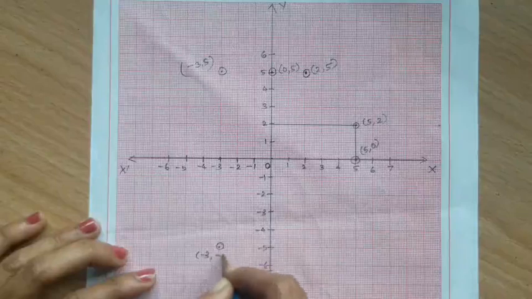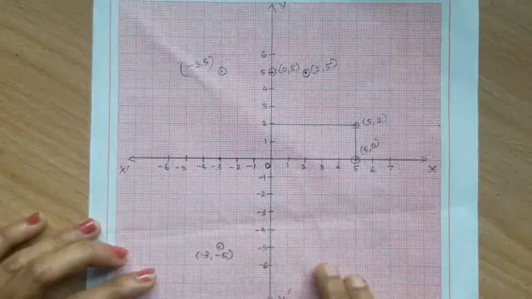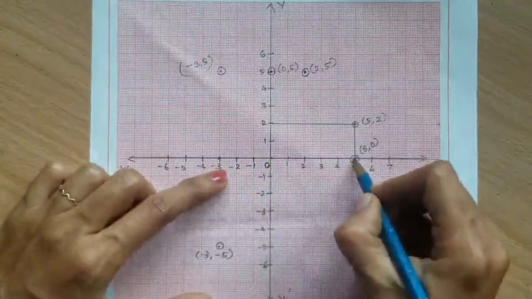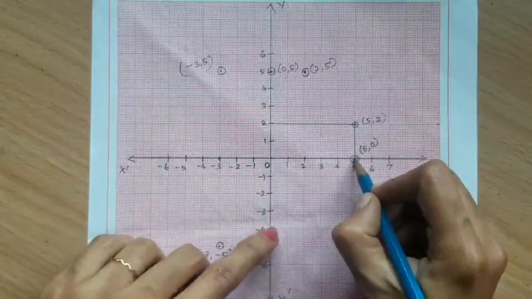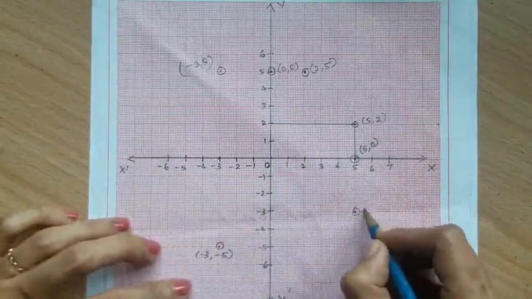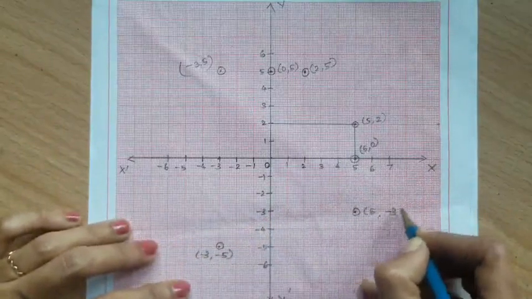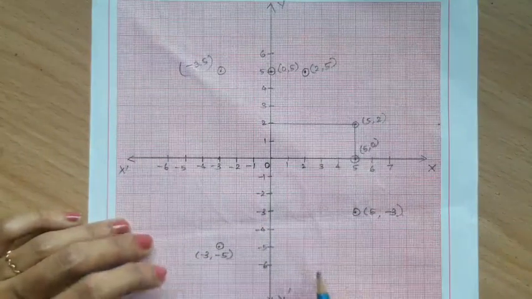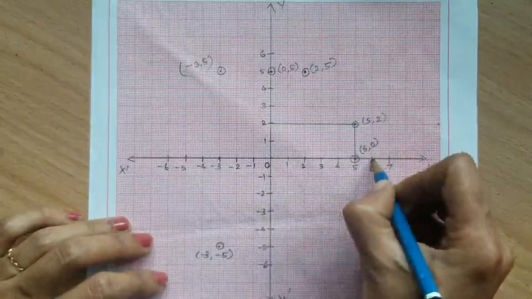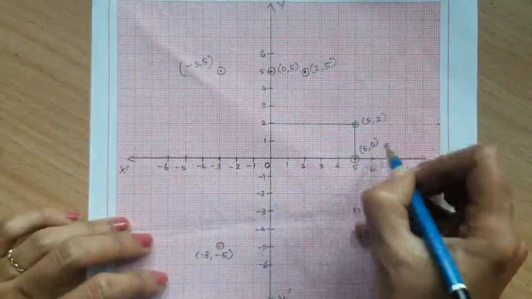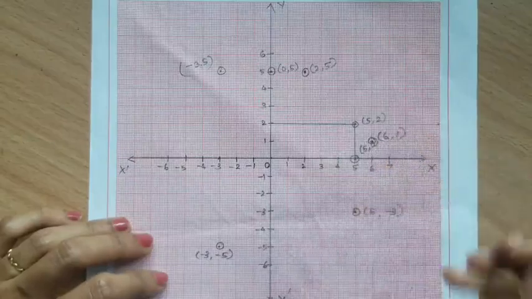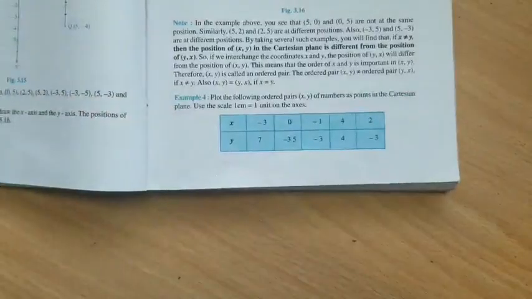Then (5, -3). The x value is 5 and the y value is minus 3. Okay, so the point is this one, (5, -3). Then the last point is (6, 1). The x value is 6, so this one. The y value is 1. So this here, (6, 1). So these are the points.